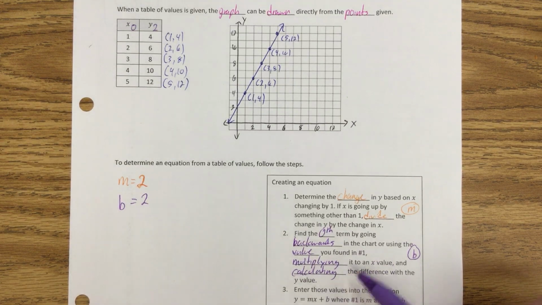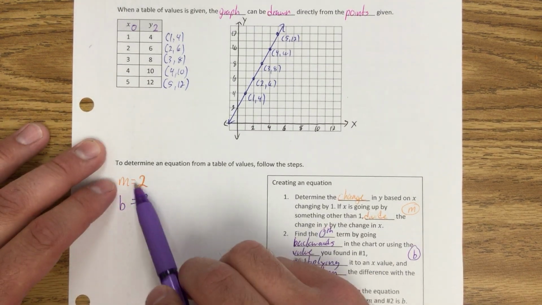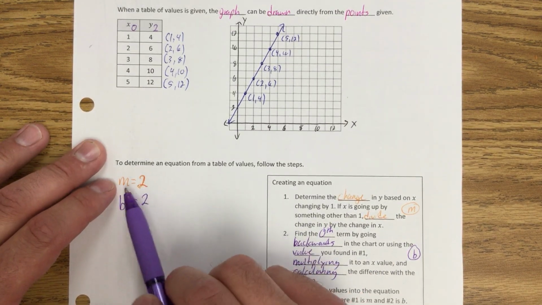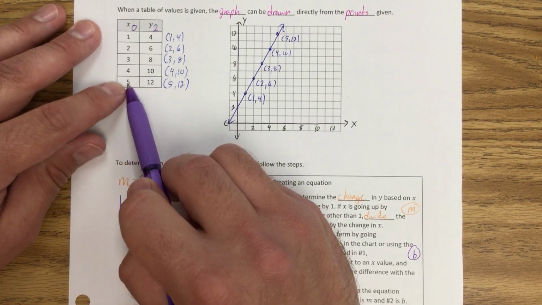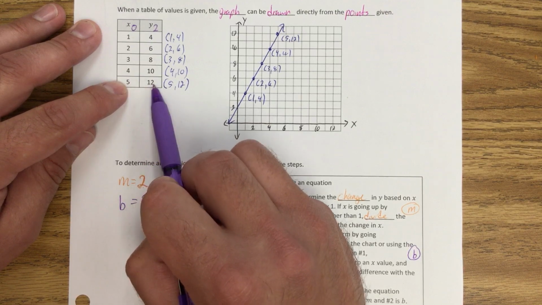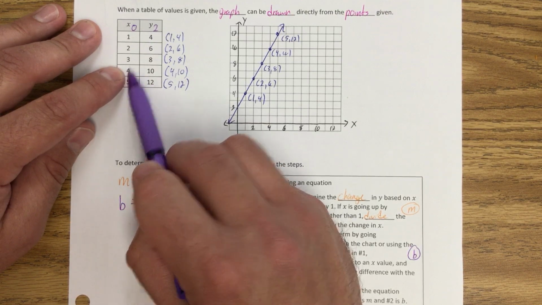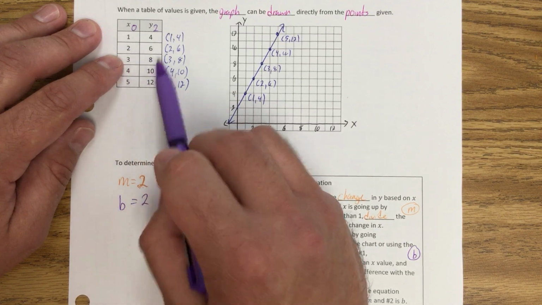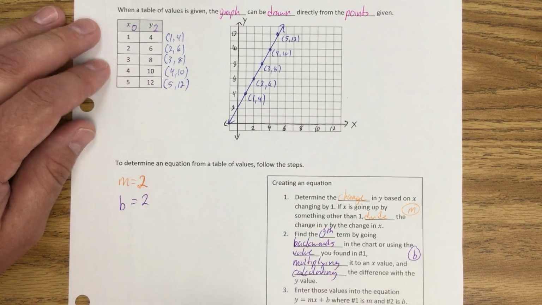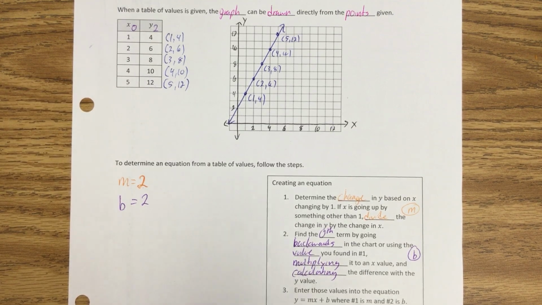Now when I talk about that second part, what we can do is multiply this value to anything here. If we multiply 5 times 2, that gives us 10, and we have to add 2. 4 times 2 is 8, plus 2 is 10. 3 times 2 is 6, plus 2 is 8. We're always adding 2, so that's going to be our b value. That would be another way of going through it and trying to solve for it.